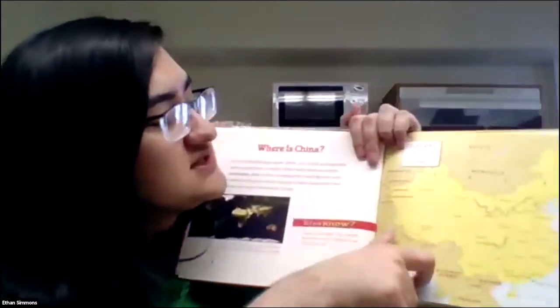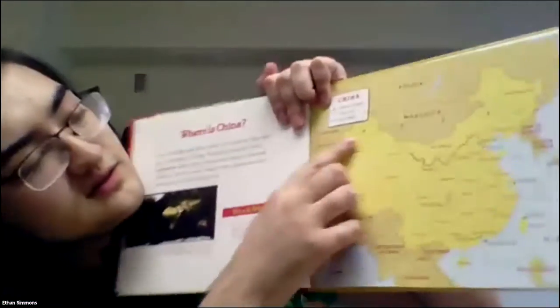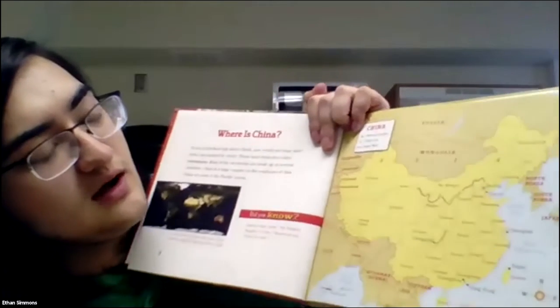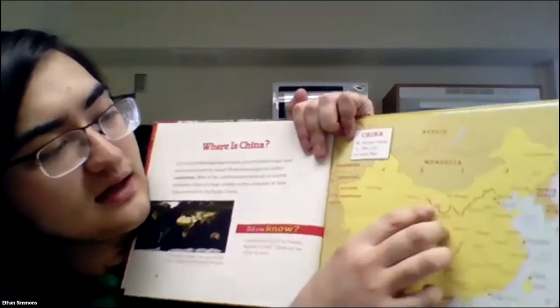We just talked last week, or 2 weeks ago maybe, about the Pacific and the Pacific Ocean, where there are a lot of islands. So this is a picture of China. So it's the big one. You can see the yellow one. It's very big, and right there, the line is the Great Wall.